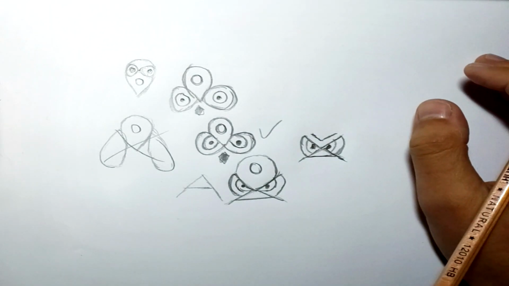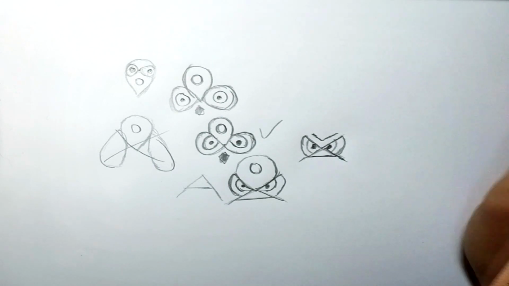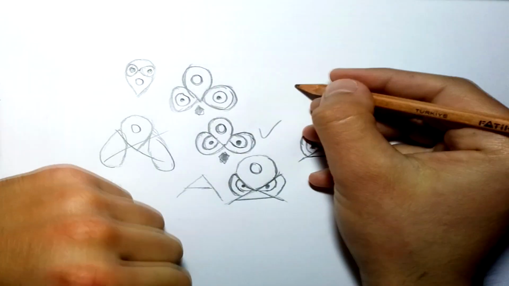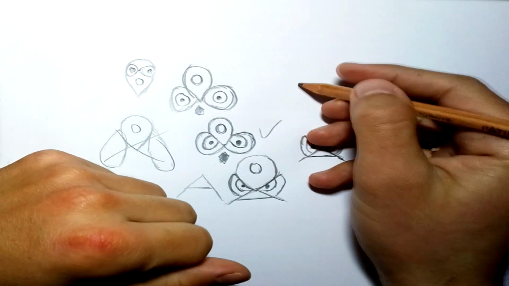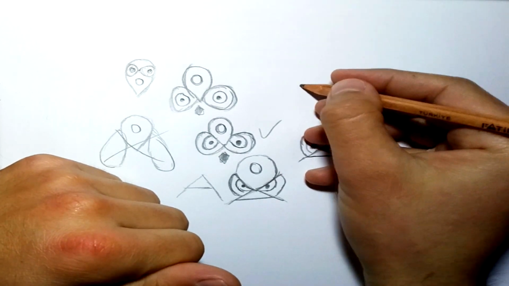Let's try something else now. Let's try to make an owl with location pins.